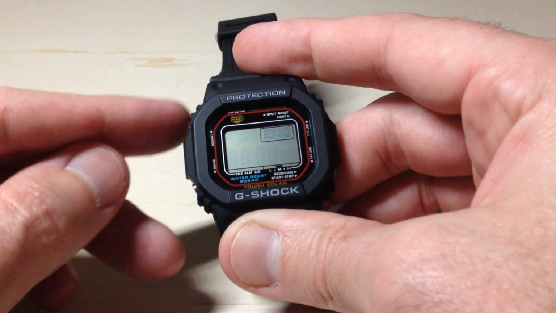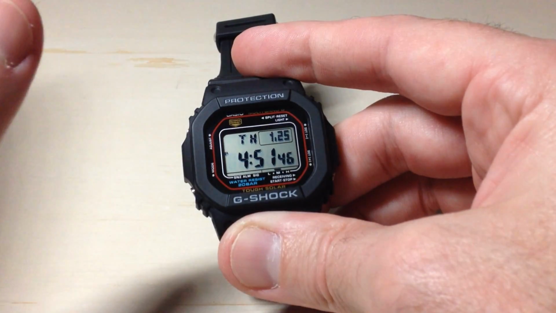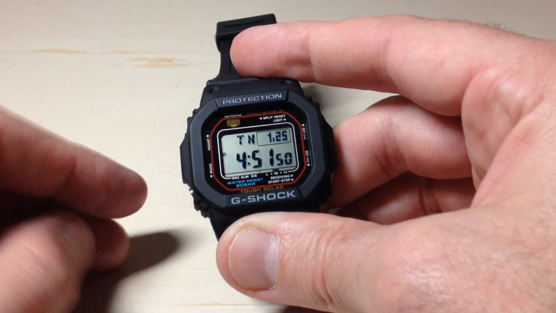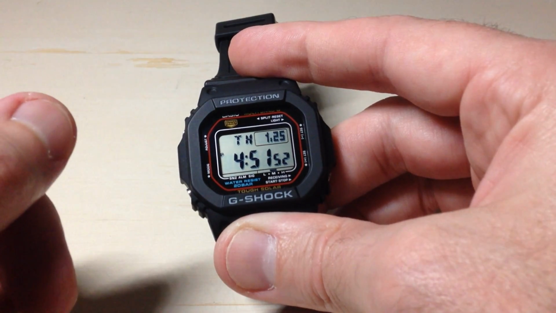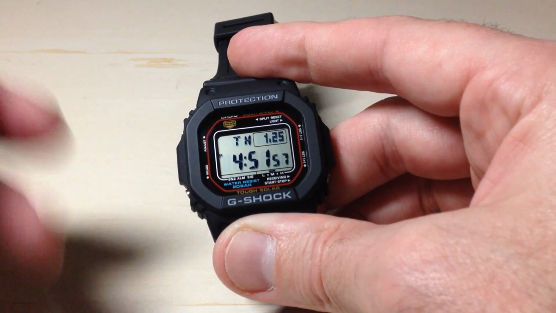Once you're totally done, you're simply going to press the top left button. It'll save all of your changes, take you out of your settings. If you wouldn't have pressed it, after a couple of minutes, it would have done the same thing regardless. Anyway, that's a quick look at the basic settings on the GWM5610U watch. I hope the video helped.